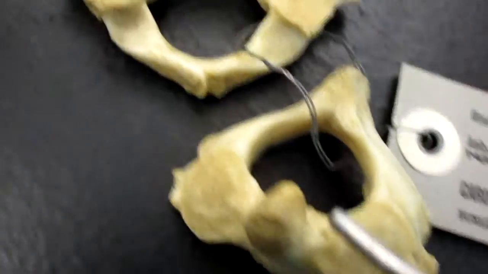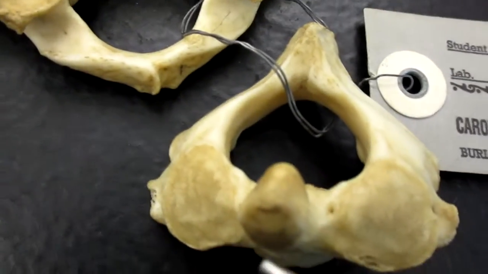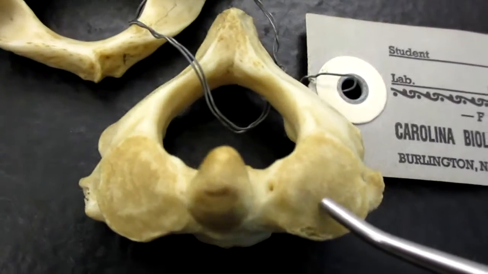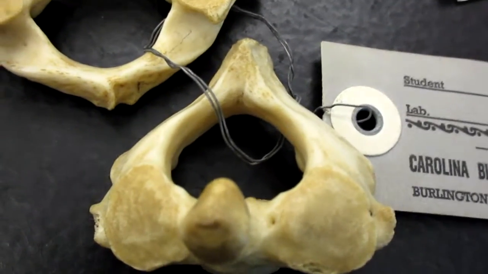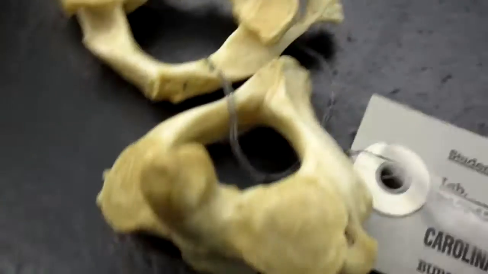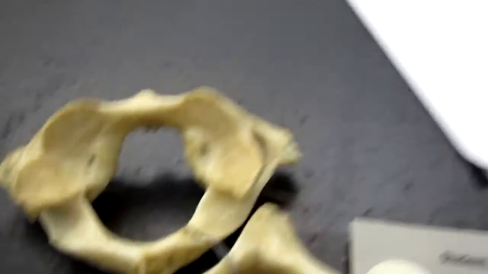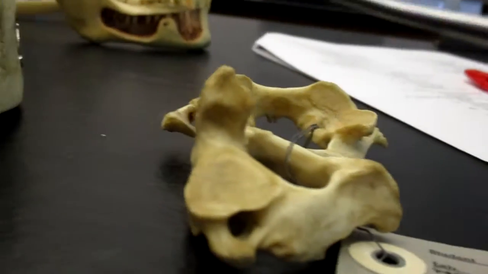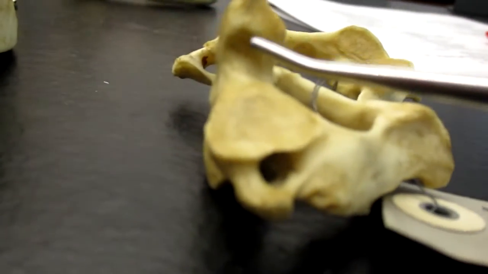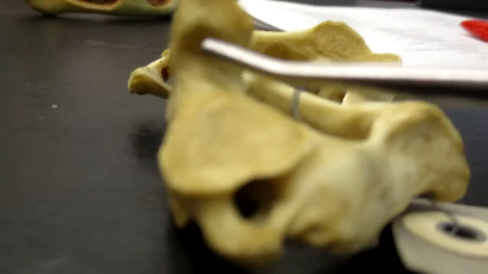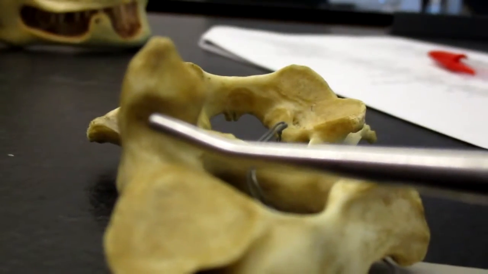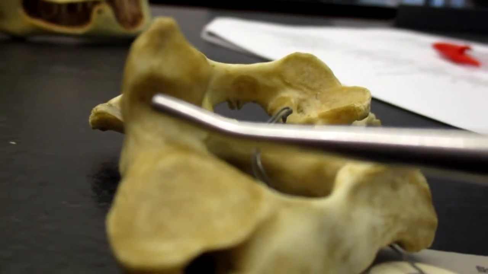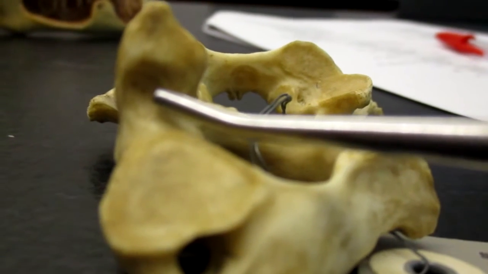So this is the axis bone, and this is looking at the superior view here. And we have a structure that sticks straight up. And let me show you. This structure that sticks straight up is called the dens, or odontoid process.